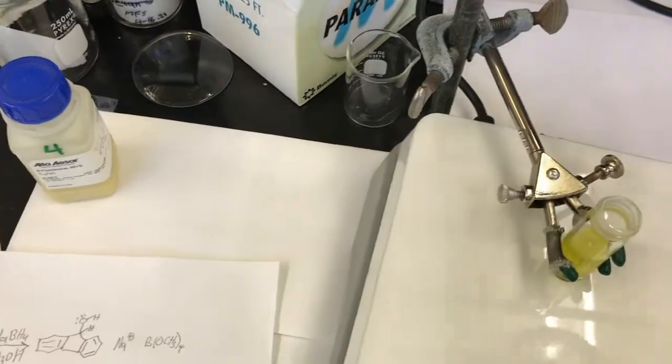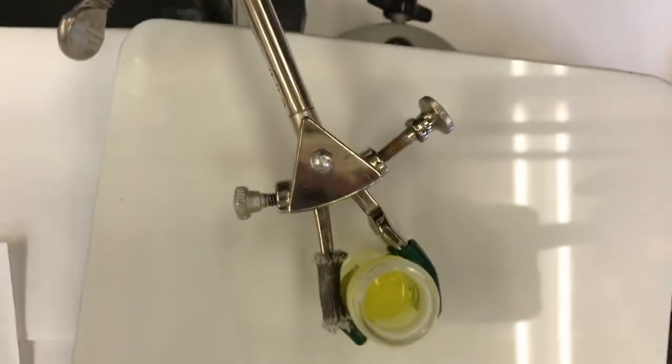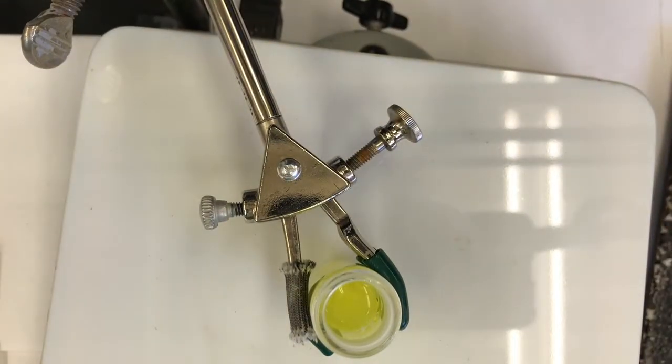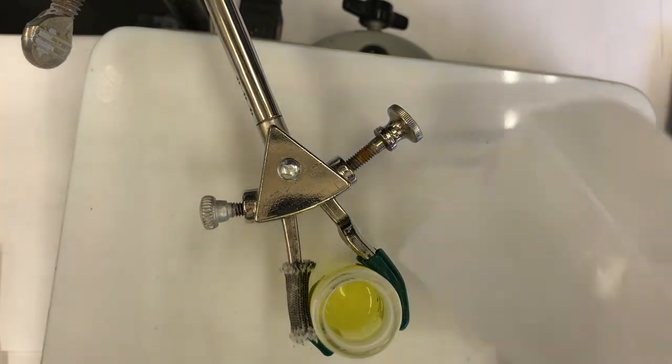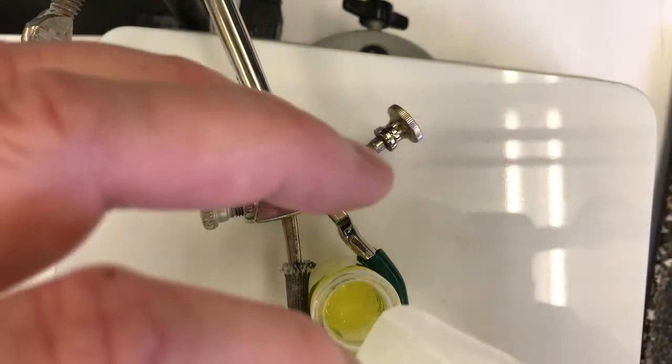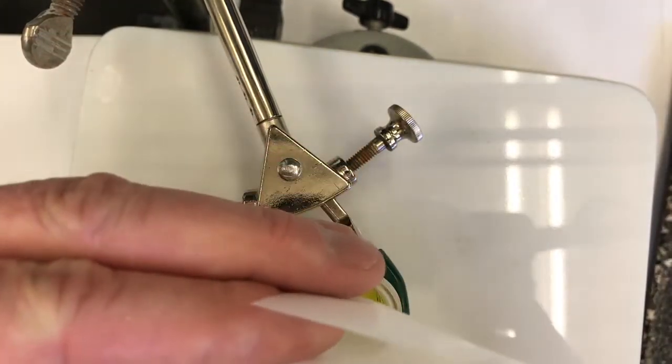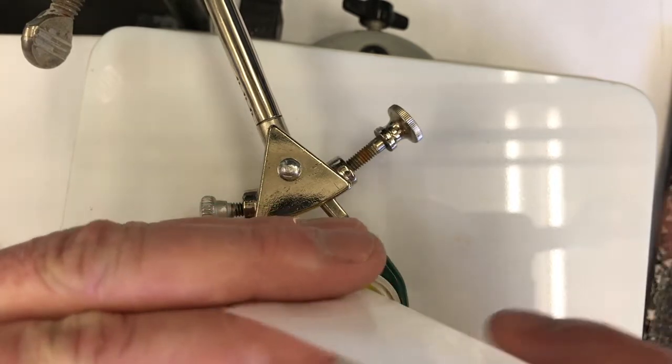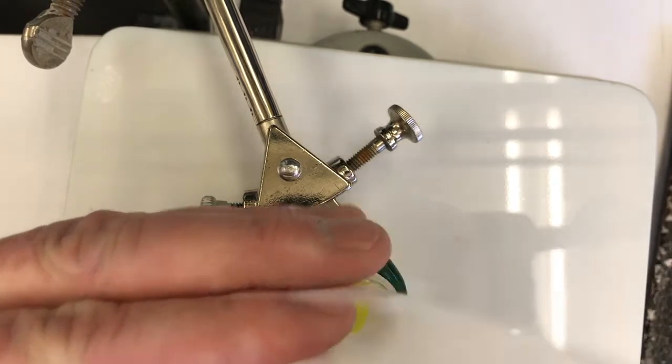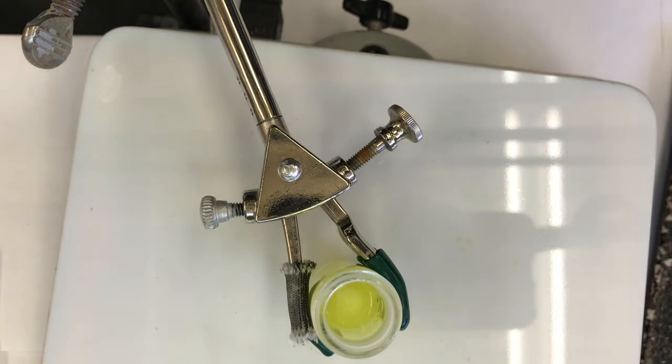It's approximate. Okay, so I'll put my phone down here, so that'll make it easier. Now I'm going to add my sodium borohydride, and right as I add it, I'll start my timer on the computer. So here we go, get set. Okay, it's in, start. My timing's off by about a second, that's okay.